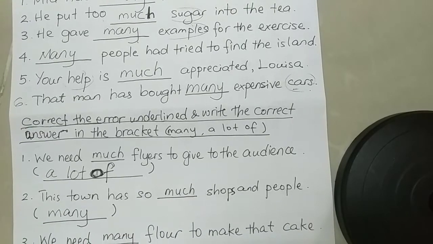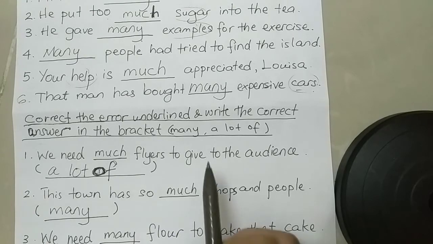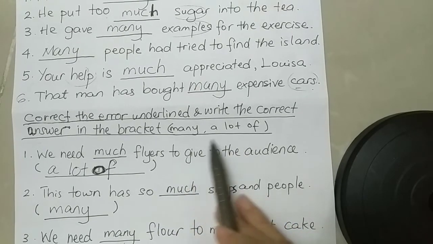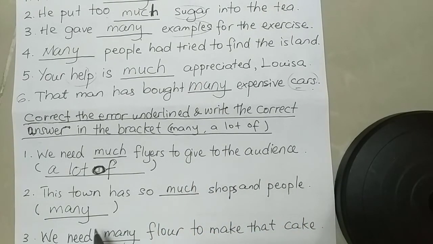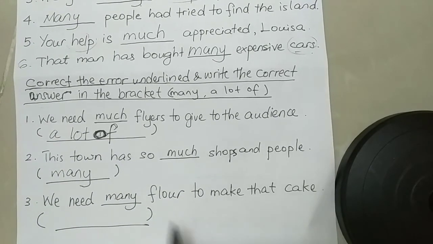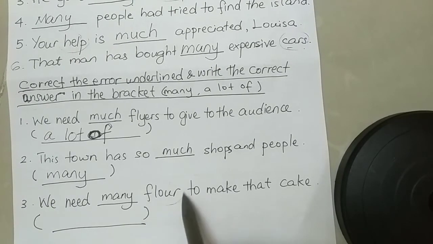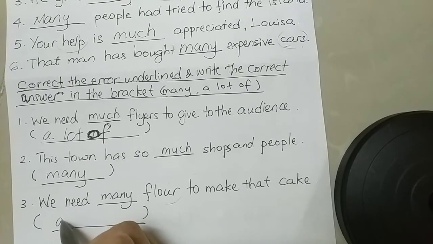Instead of a lot of shops and people. Well, both are applicable here, but I would prefer to write down many. Next, we need many flour to make that cake. So flour is something that is uncountable, so we put in a lot of.